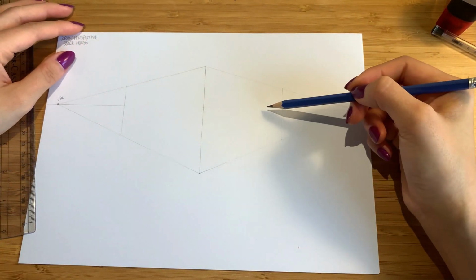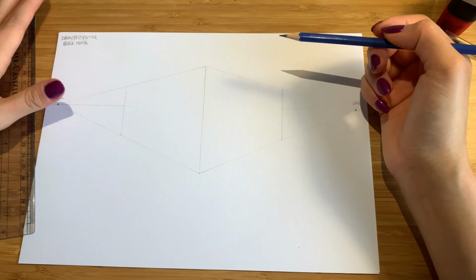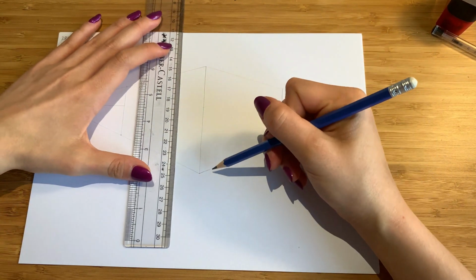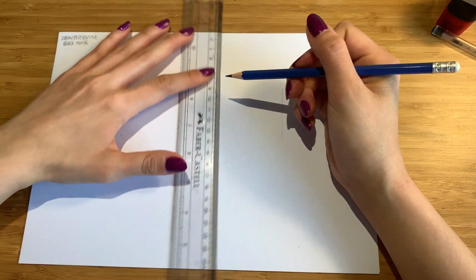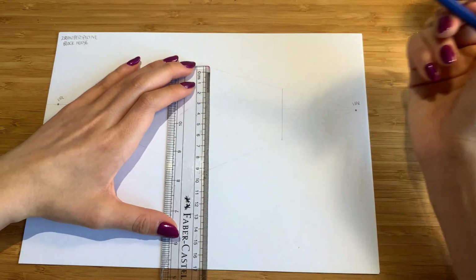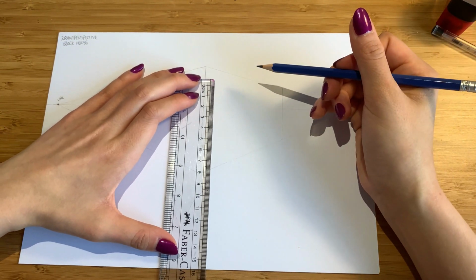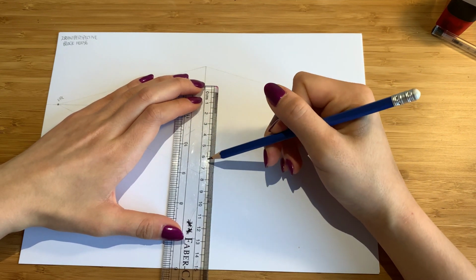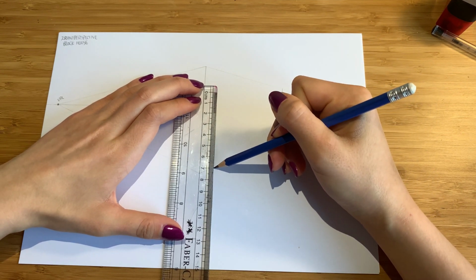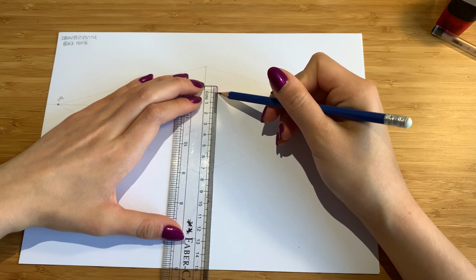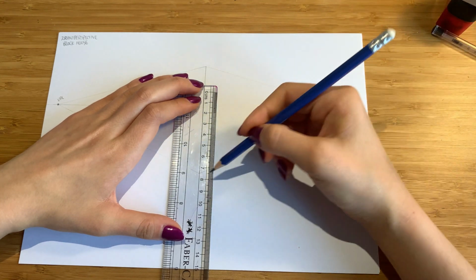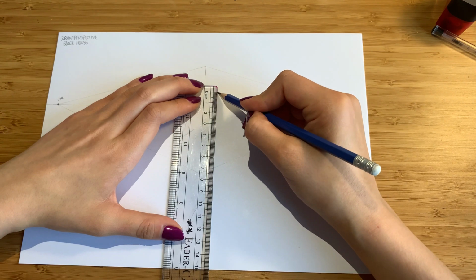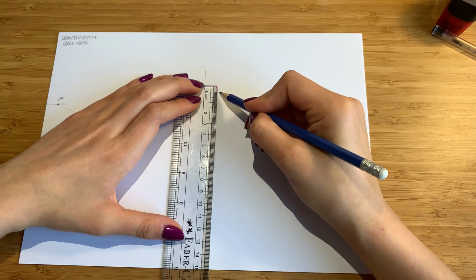So on this side, on our right side, we are going to create a door and a window. The first thing, of course, let's start with a door. We are going to be drawing the height of the door. So I'm going to place my ruler and find a good measurement that I'd like to work with. Looks like 7 centimeters is fine for the height. I'm going to, of course, place my ruler, making sure it's parallel, draw my line down.